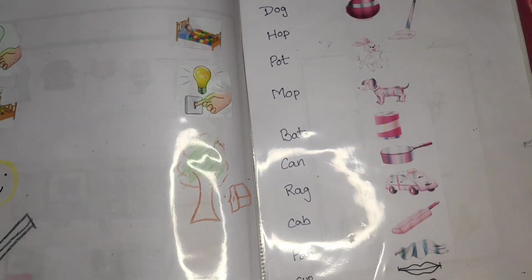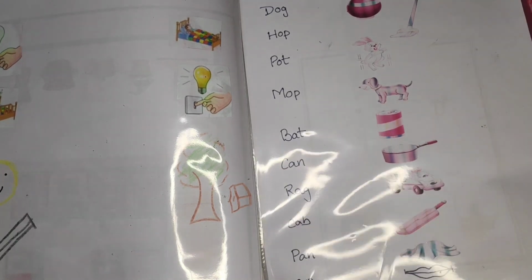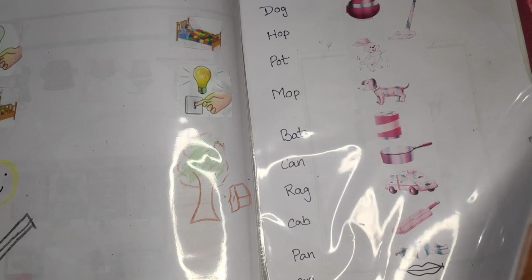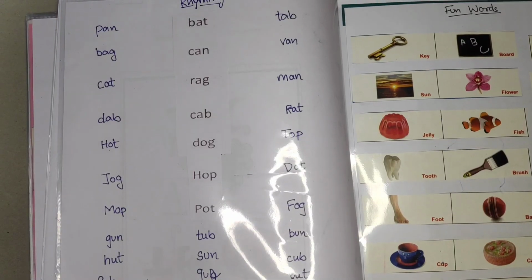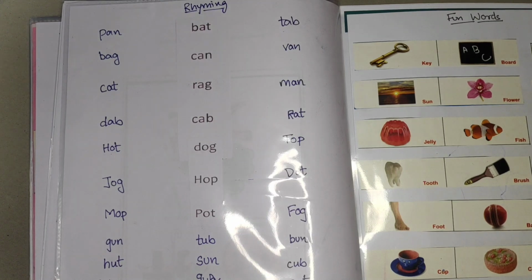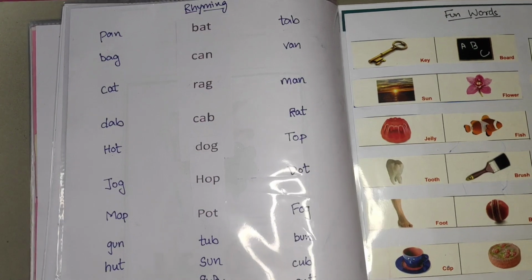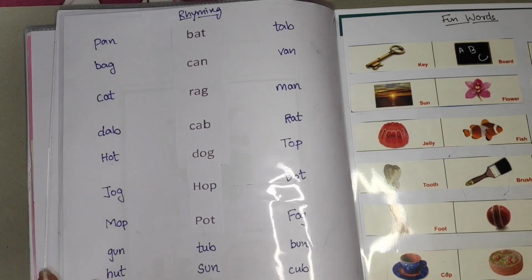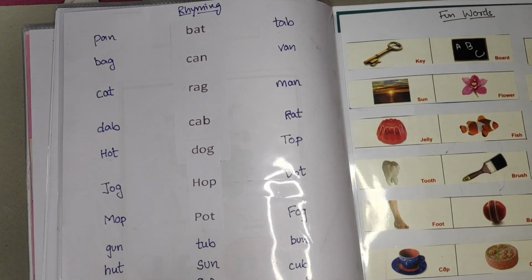So if you are introducing kids to reading, obviously you can create this kind of worksheet. This will be very helpful for the kids. After you have introduced the kids to the AEIOU concept, you can prepare these rhyming words worksheets. I prepared three different rows and the kid has to match them.